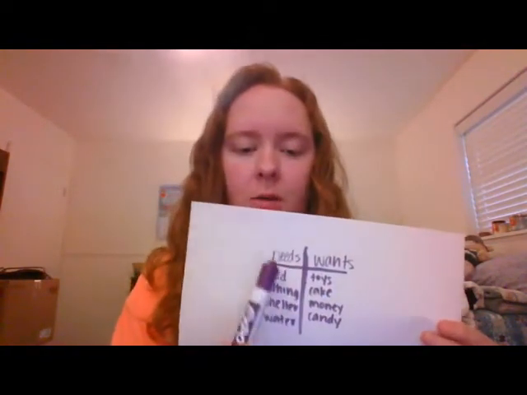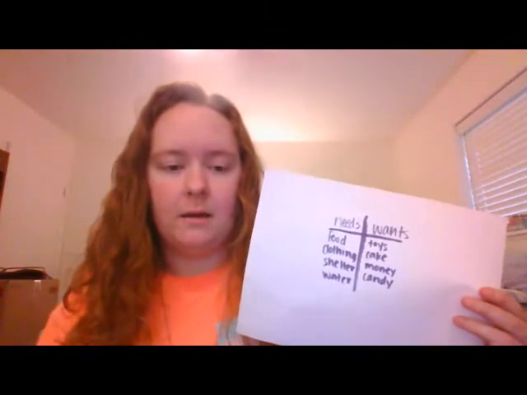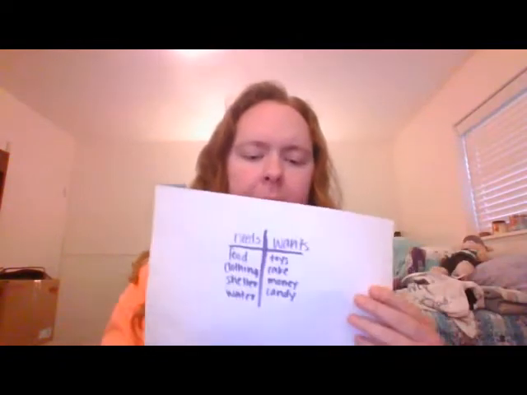And I would draw a T-chart with my needs and my wants. And I would just ask students what are examples of needs and wants. So needs, I put food, clothing, shelter, water. Wants, I put toys, cake, money, candy. That's a way that students can be visual learners, by doing the T-chart so they can actually see what's in the needs category and what's in the wants category.